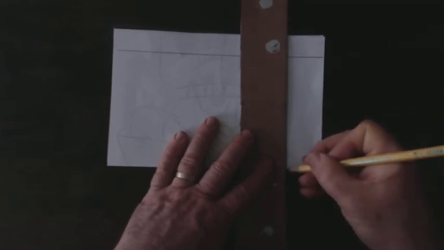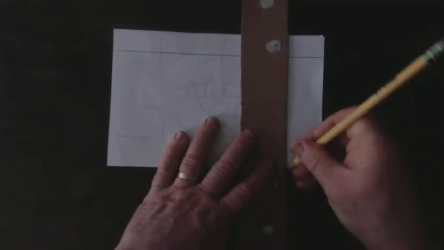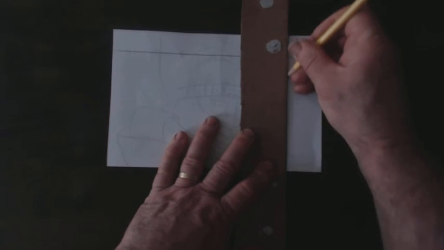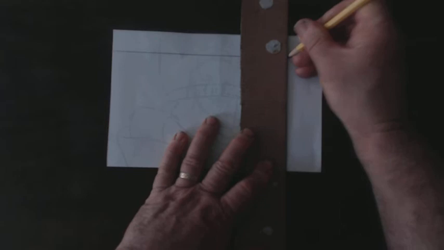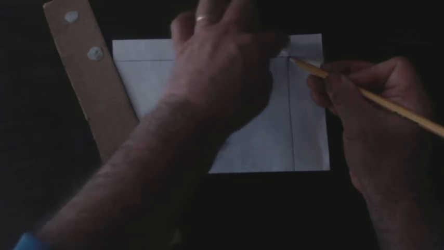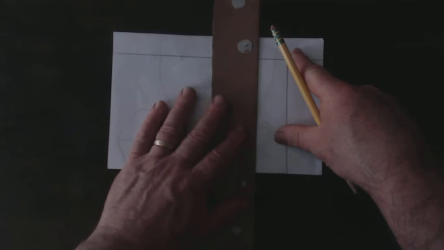I need to make my lines going from the fold heading up towards the flap. I do not touch the flap. There's the end of my line, and you can see there's still room to get to the flap. If you get it wrong, you will know in a few minutes.